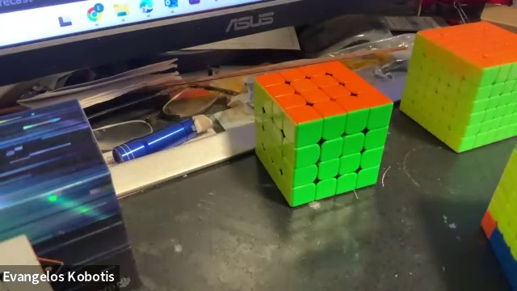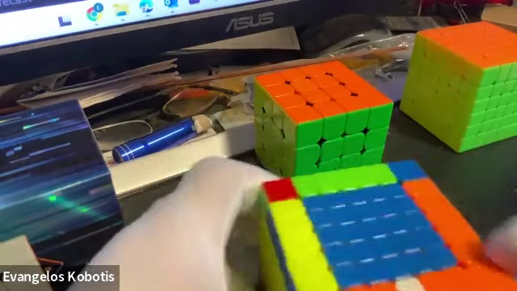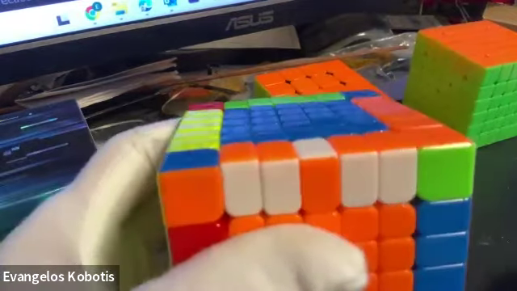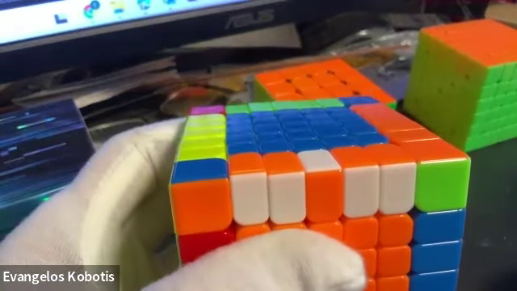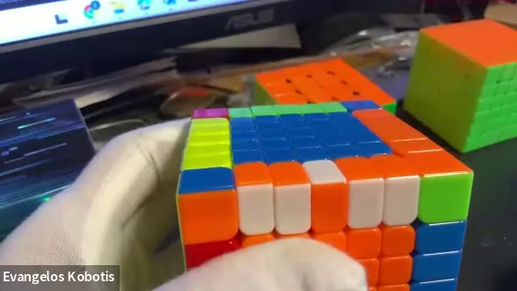I don't know if it stands for the word width, so meaning how many of these layers you actually rotate.